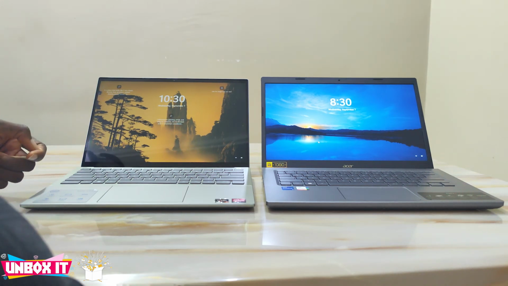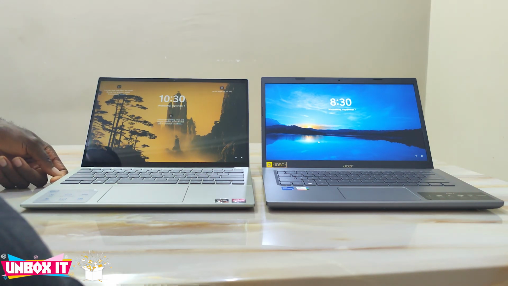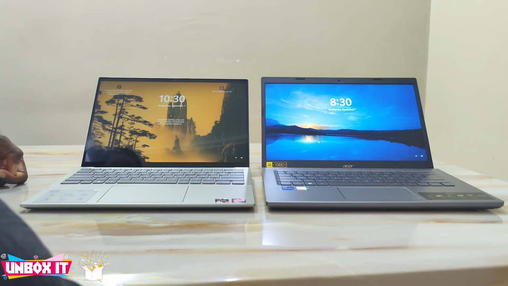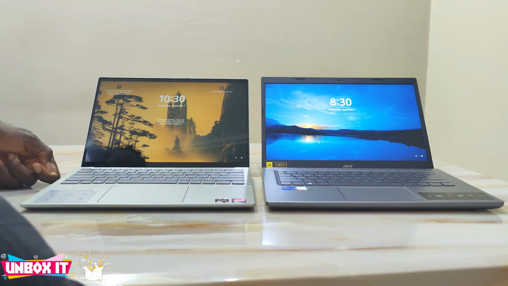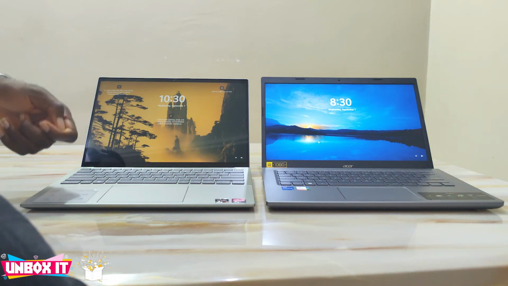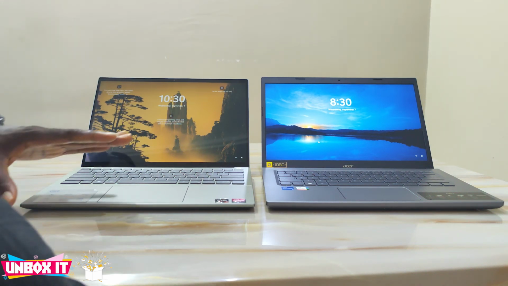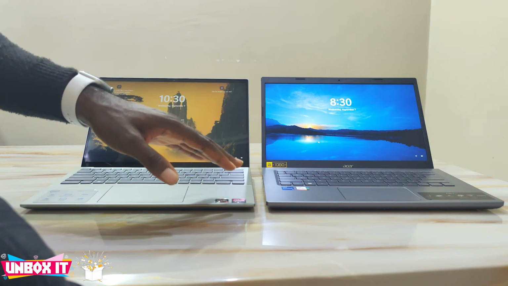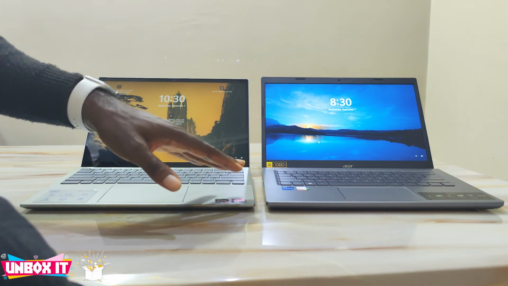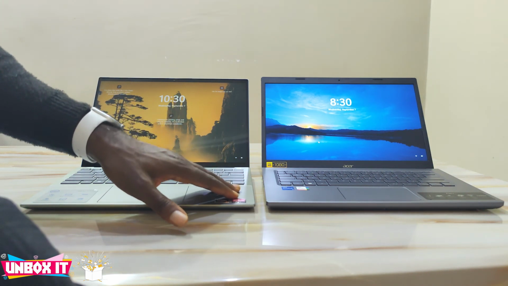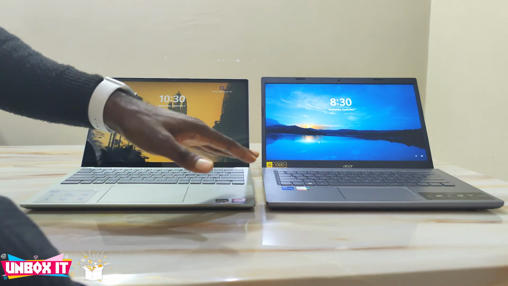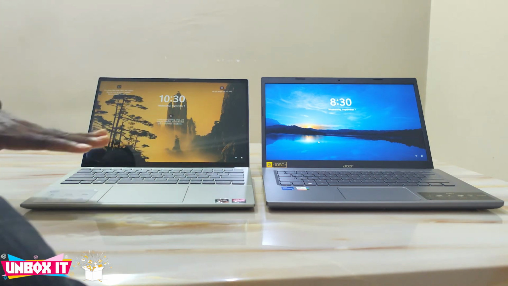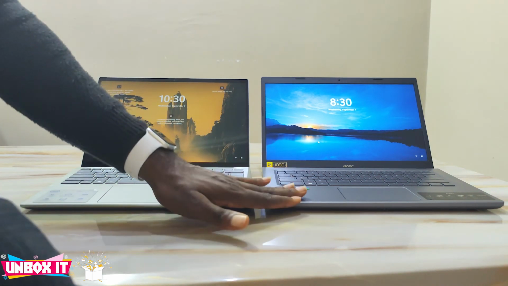And then also you have a Type-C charger, which means you don't have to carry around your charger everywhere you go. So to me, I think the Dell is better and also more value for money with what the Dell is offering than the Acer.